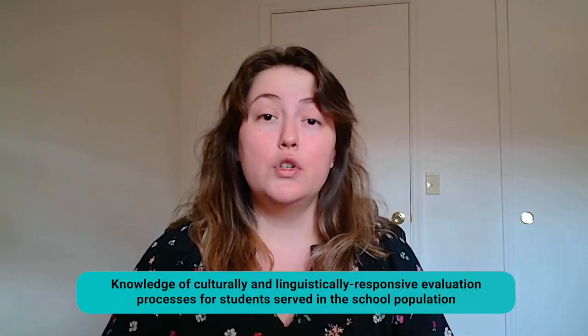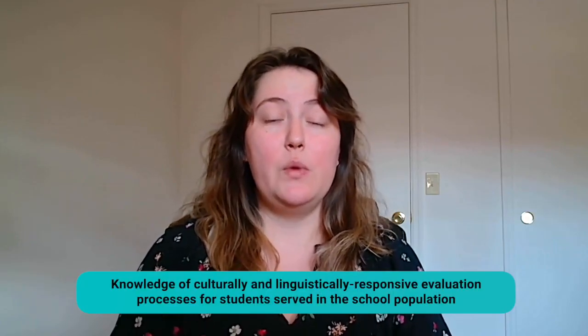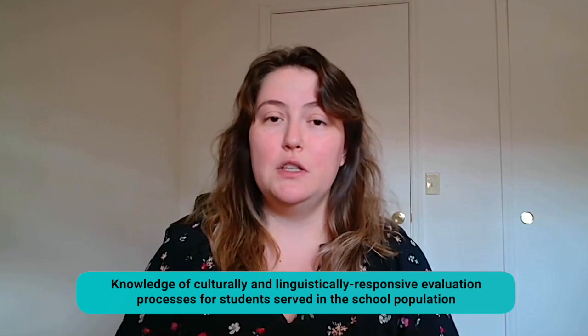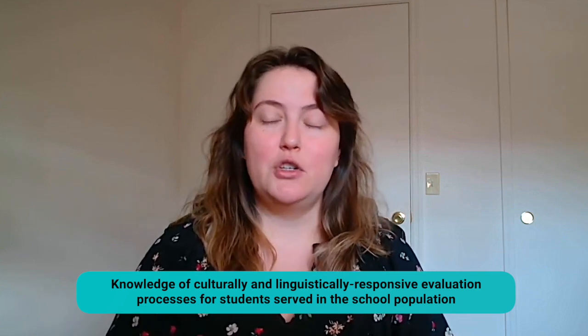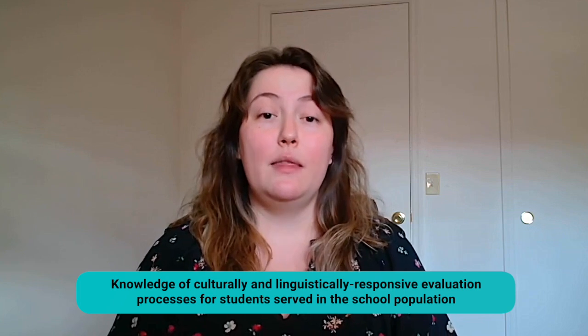The knowledge of culturally and linguistically responsive evaluation processes for students served in the school population competency measures your ability to identify assessment procedures and terminology for speech, language impairments. You must be able to interpret assessment data, monitor student performance, and communicate assessment findings to families, other professionals, and community agencies.